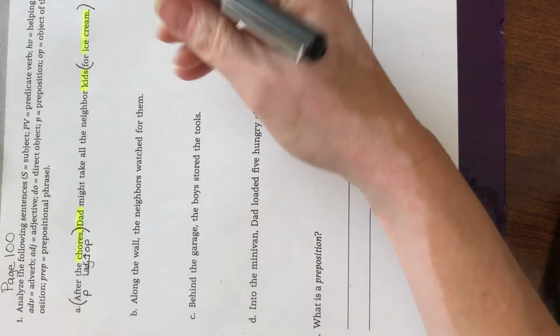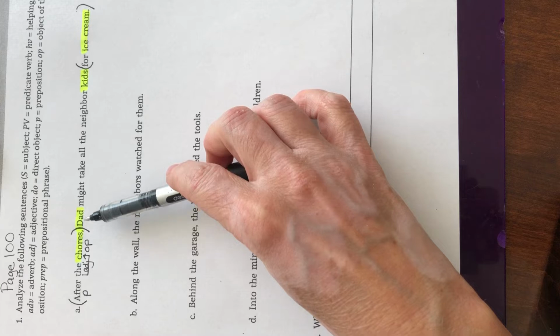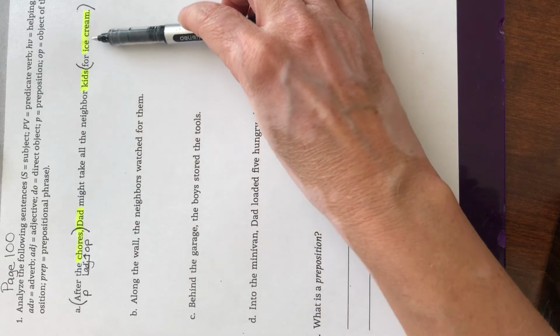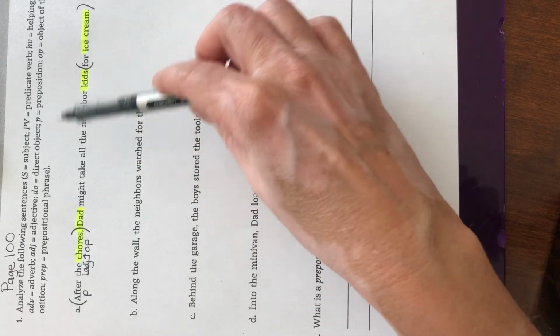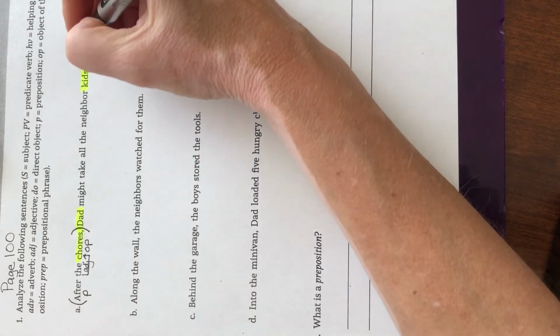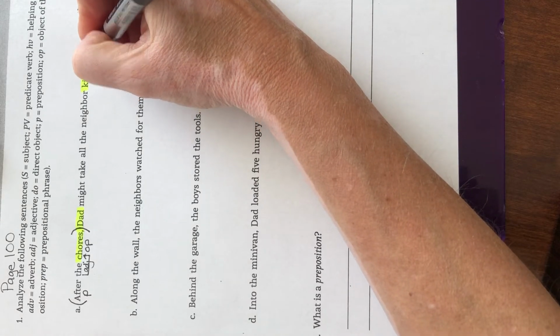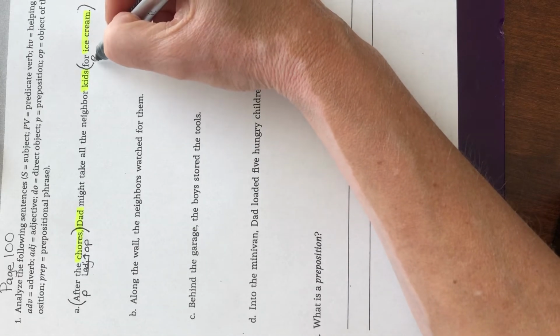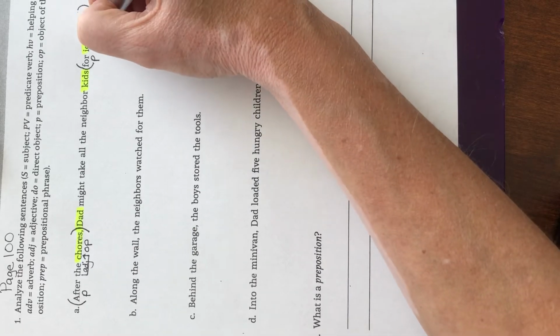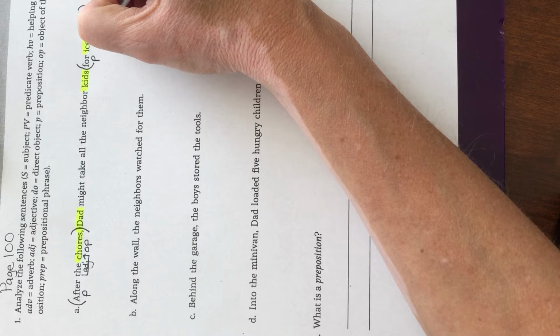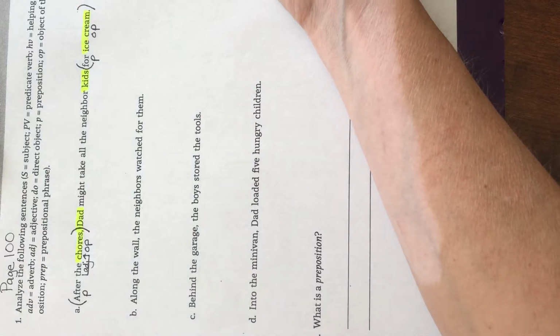If you're not sure, take out the for. Dad might take all the neighbor kids' ice cream. It falls apart. So you need this preposition to be the connector piece to hold the other parts of the sentence together. For, preposition. For what? Ice cream. Object of the preposition.